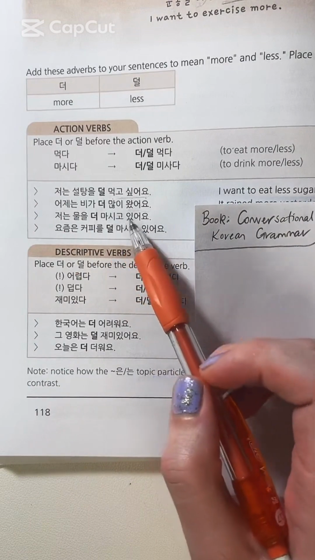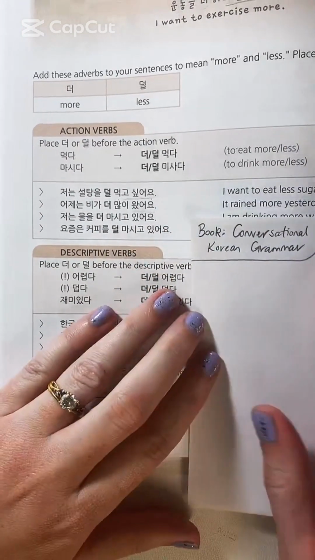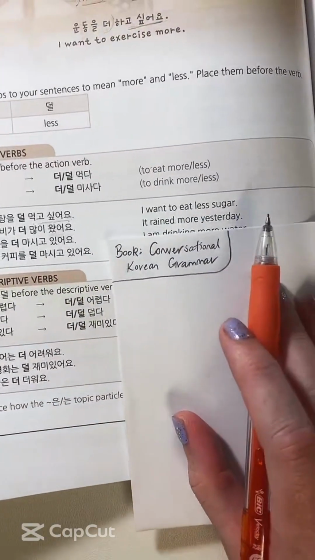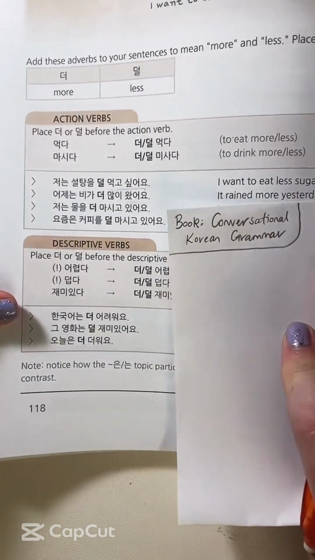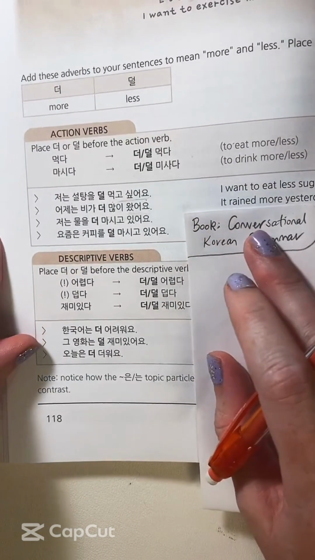어제 비가 더 많이 왔어요. It rained more yesterday. Yeah, good job. This next one.